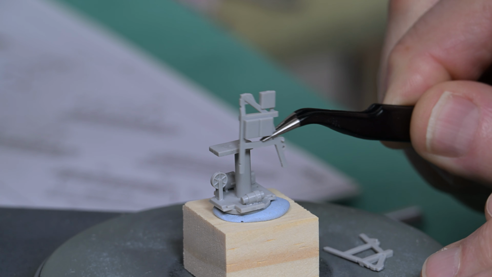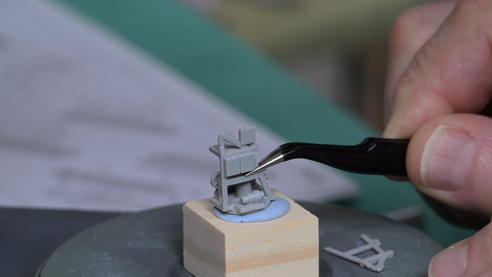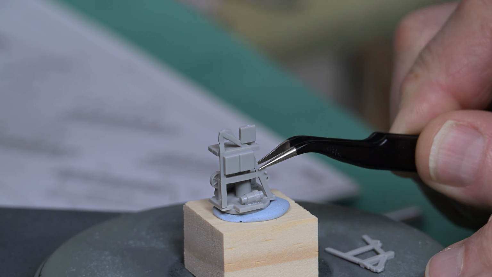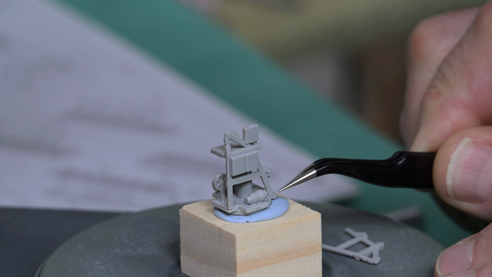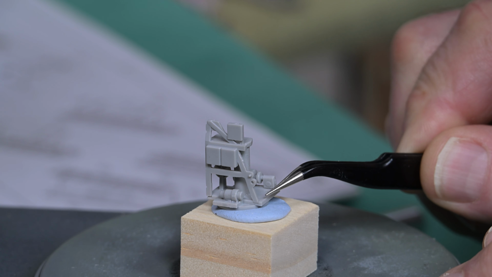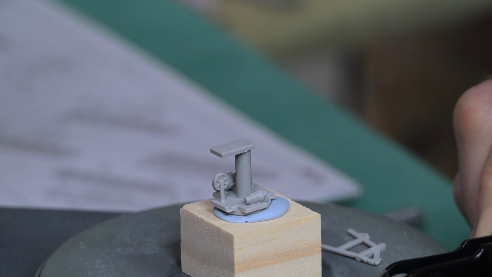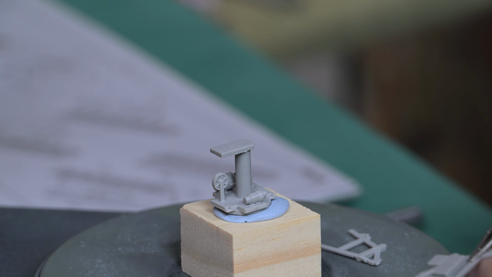Maybe if I swing my chair around, we can both see it. Something like that. Okay, now I think that maybe what I'll do is I'm just going to put a little bit of quick setting right. Oh, Ron.